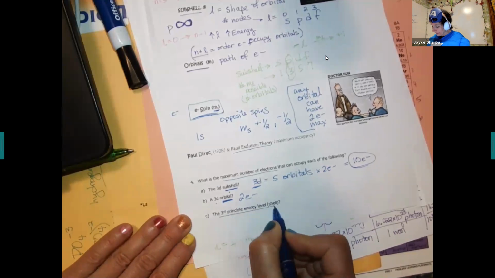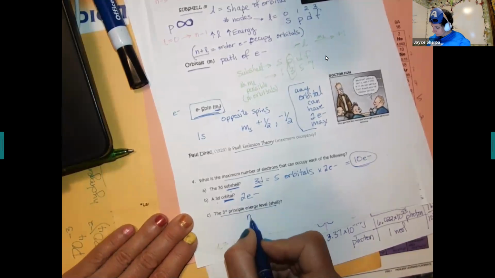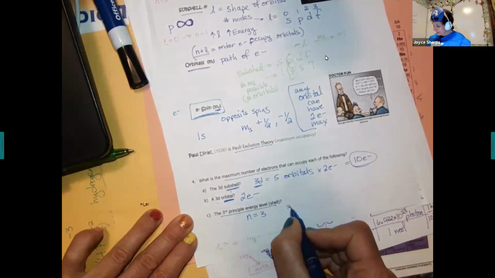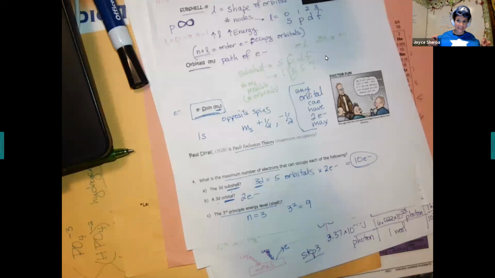If we're in the 3rd energy level, that means n equals 3. So if we take 3 squared, we get 9, and what does the 9 tell us? Students say, I just take 3 squared because all she gave me was the n number. What does the 9 tell me? The maximum?